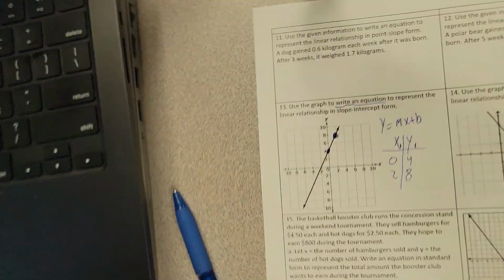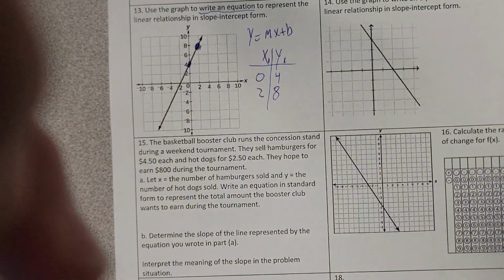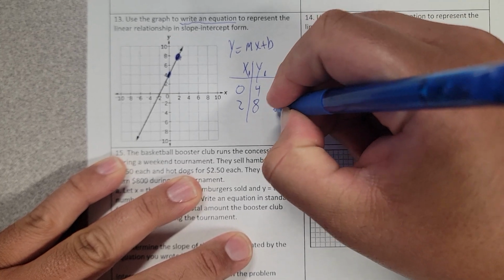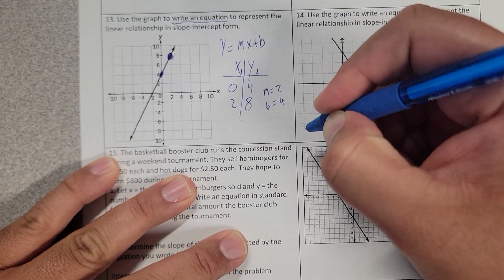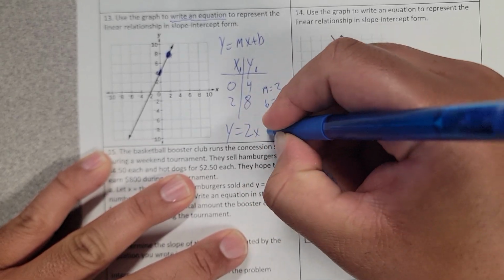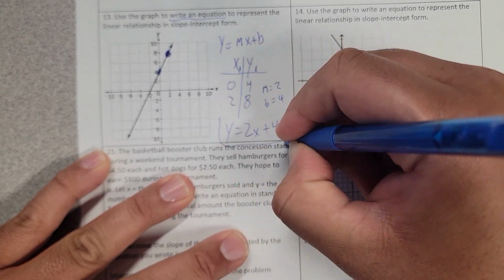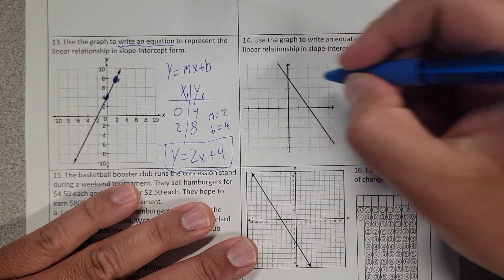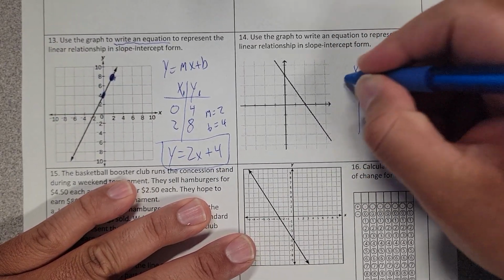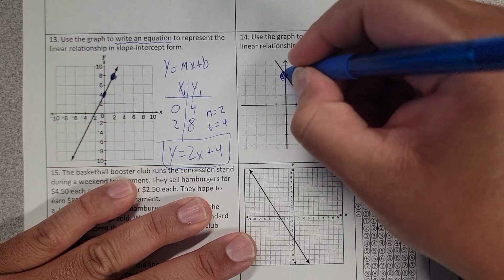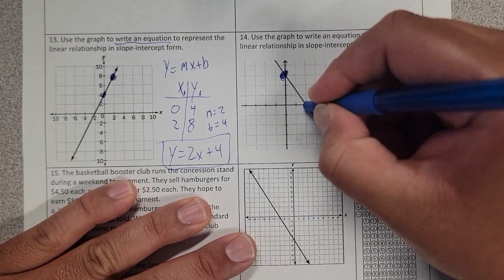Okay? So it says the M equals 2, the B equals positive 4. So if I were to put that in my equation, y equals 2x plus 4. That's my answer. Okay. So same thing over here. Put into x1, y1 for Desmos. Put a dot right here and put a dot right here. Those are the 2 that I see.